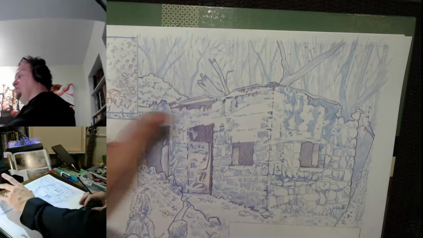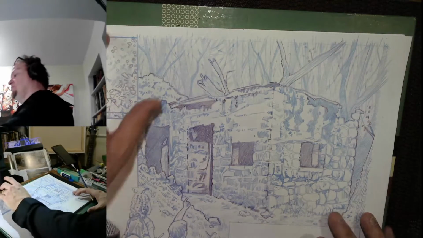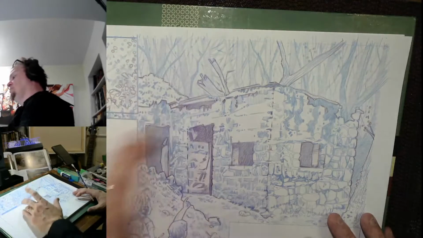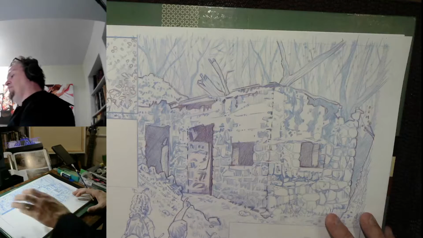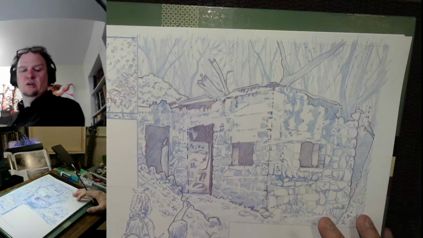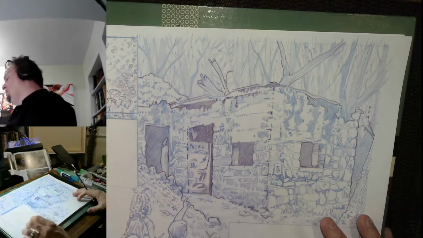I've left room in here. I drew the whole image, but I've left room with the expectation that text is going to go throughout this area here. We're about to do our next shot where the two kids are going to be looking down the barrel of the lens.